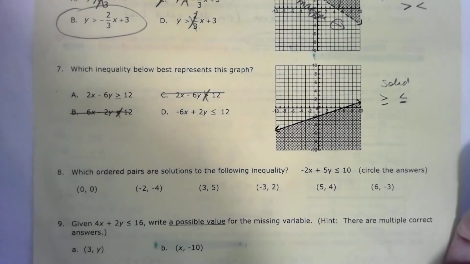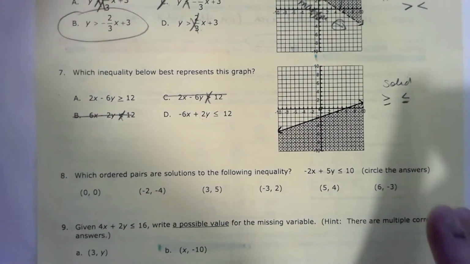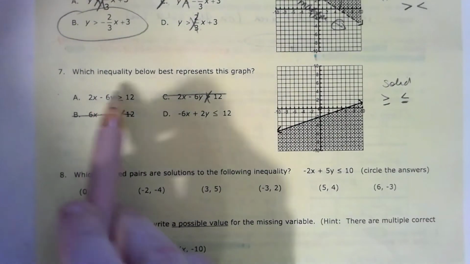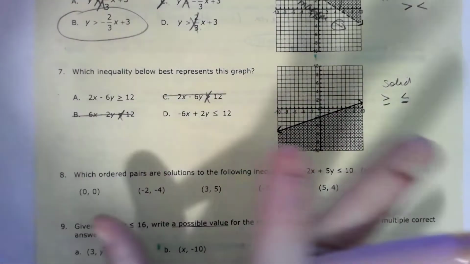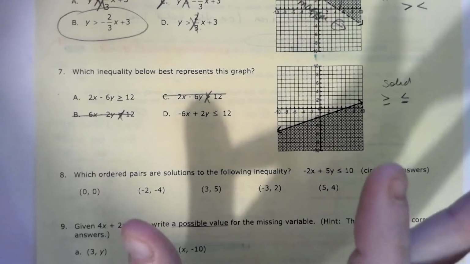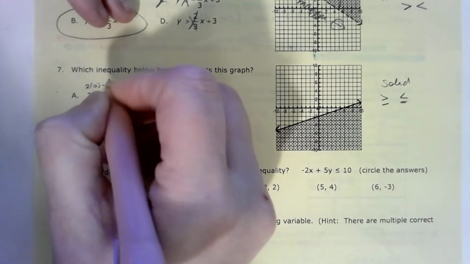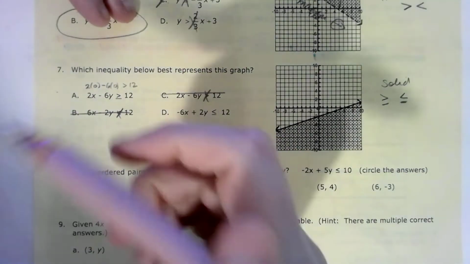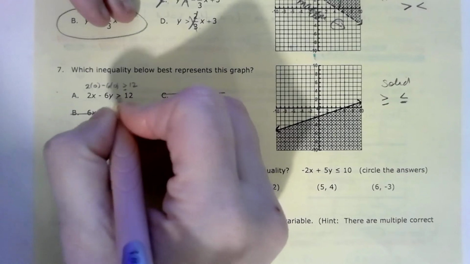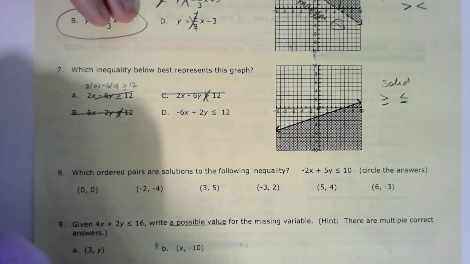It's not very hard, okay? I'm going to look at 0, 0, because again, I'm going to do anything I can to not have to take the time to convert these 2 things into standard form, into slope-intercept form. Okay, so I'm going to try it on both of them. Even if it works on one, I'm going to try it on the other. So 2 times 0 minus 6 times 0 greater than or equal to 12. Okay, well is 0 bigger than 12? No. Is it? Am I wrong?